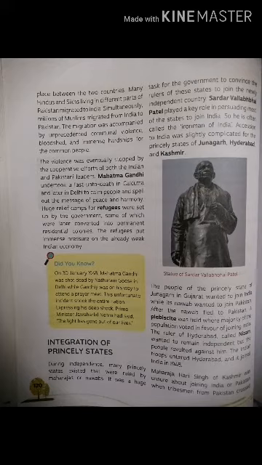The violence was eventually stopped by the cooperative efforts of both the Indian and Pakistani leaders. Basically, they also had some sort of conflicts. Mahatma Gandhi undertook a fast unto death in Calcutta and later in Delhi to calm people and spread the message of peace and harmony.